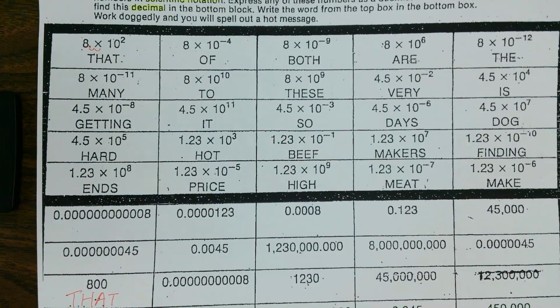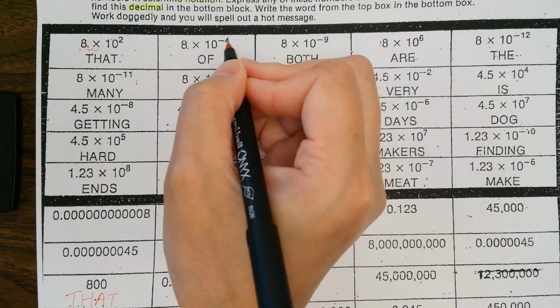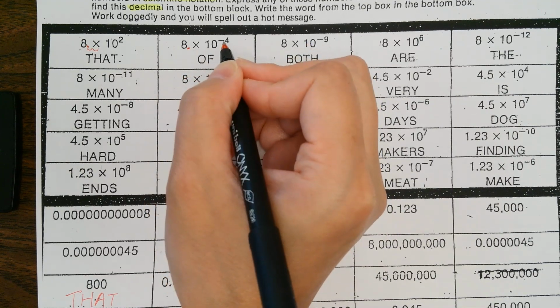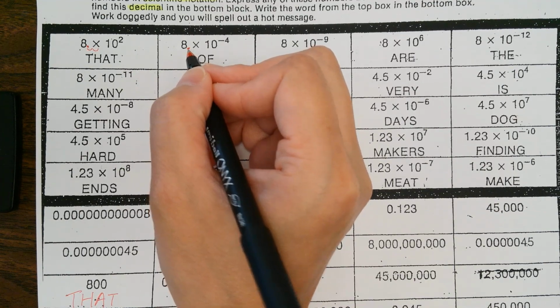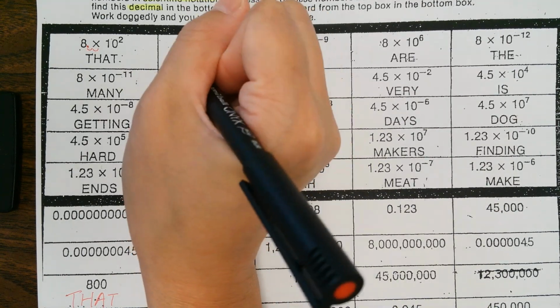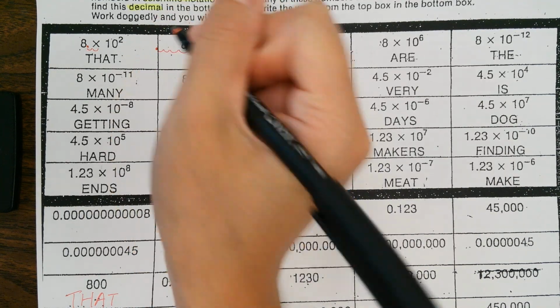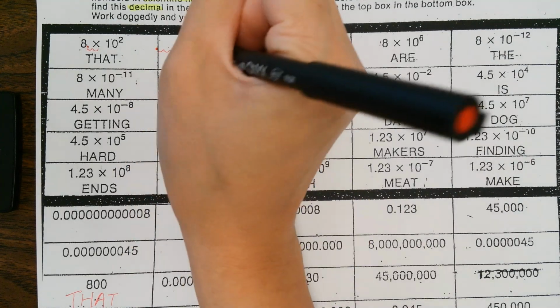Similarly, if I have 8 times 10 to the power of negative 4, my decimal place is right here. But because it's negative, which way do you think I should move my decimal? The other way, right? To the left. 1, 2, 3, 4. What do I fill in these spots with? Zeros.